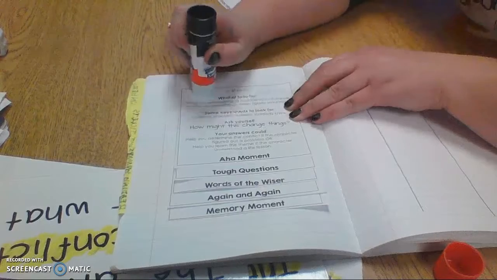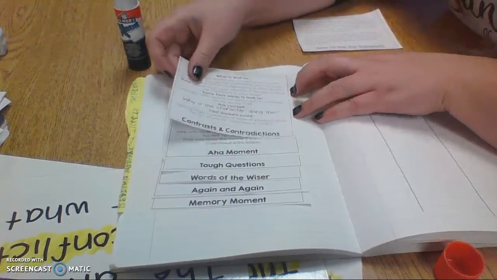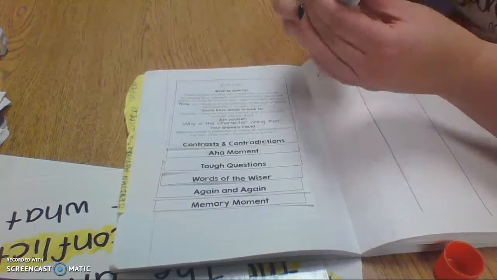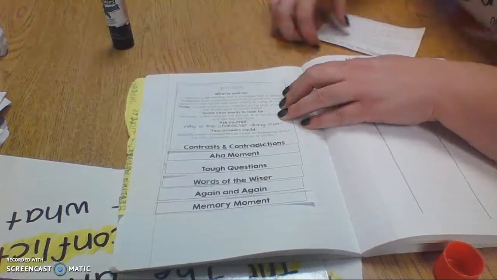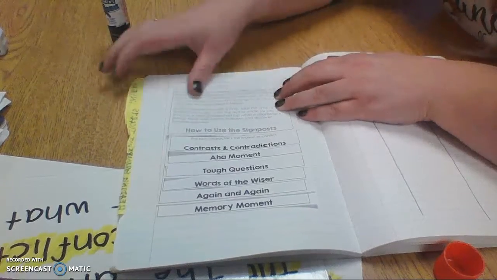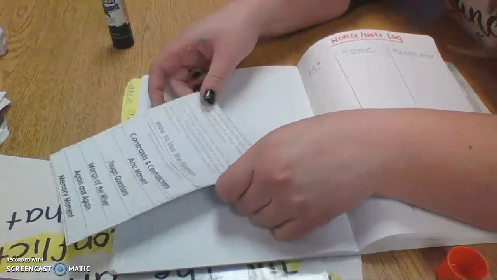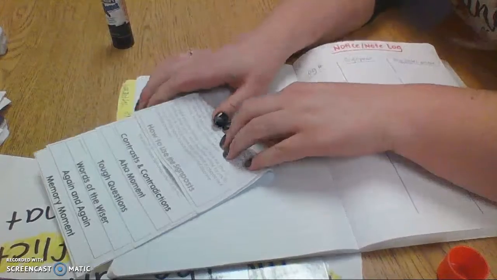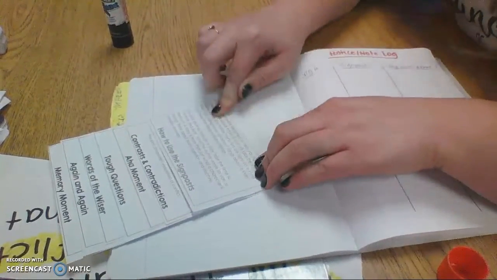Same thing, glue here. If you've got it, you can kind of skip ahead here. So contrast and contradictions. I'm going to close. Next one, glue here. Oops, got a lot of glue there. And I'm going to do my how to use. Now you can see that it's kind of been perforated where I've folded it. And so I'm just going to refold again now that everything is glued together. I'm going to press really hard right here because that's where all my glue is.